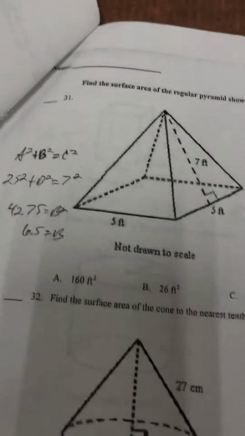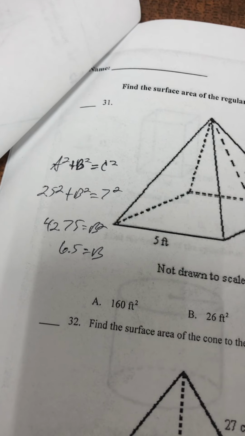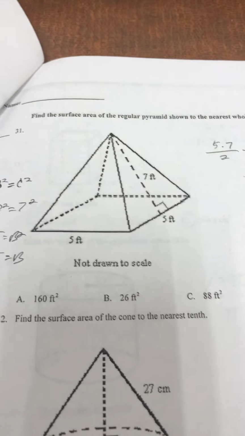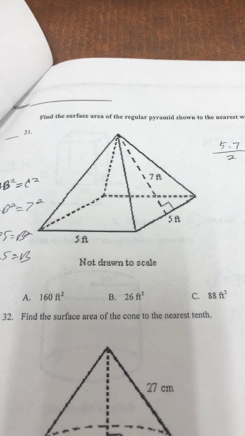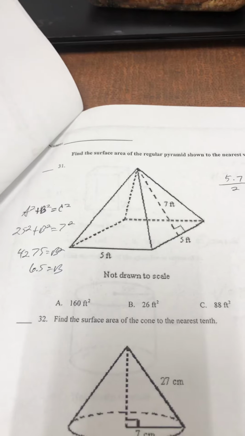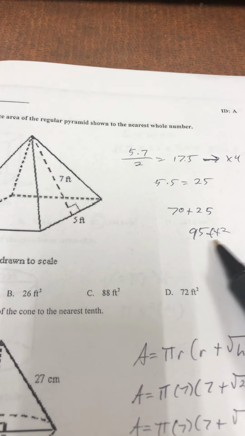Getting to the ones that did not have the right answers, and luckily Mr. Berry put something out regarding that, because it was driving me crazy trying to get these answers, wondering what was going wrong. It's 95 feet squared, it rounds to.